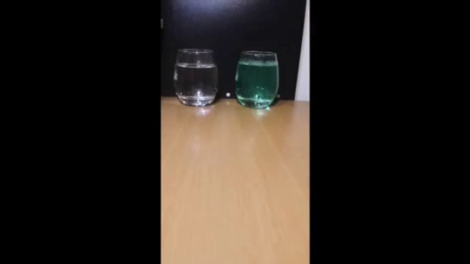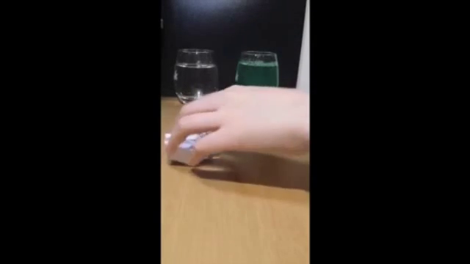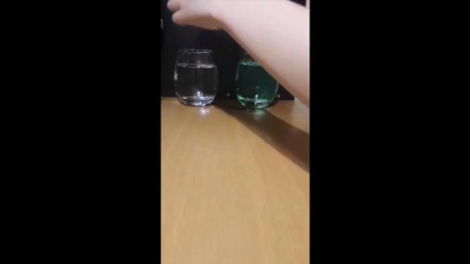So now what you want to do is take your 2 equally sized paper balls and gently drop them into your solutions, 1 in each. As you can clearly see, 1 paper ball sinks. The paper ball in the soap water solution sinks faster than the one in water.